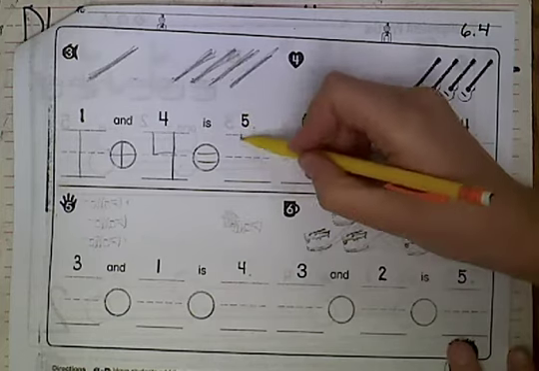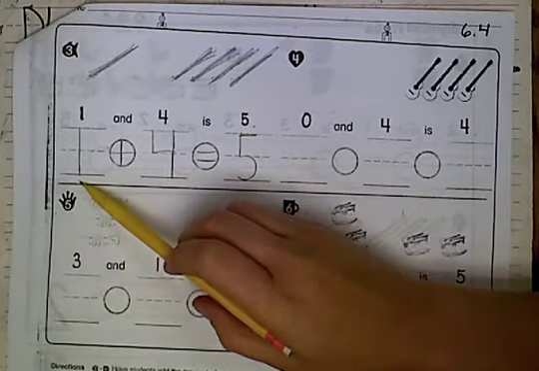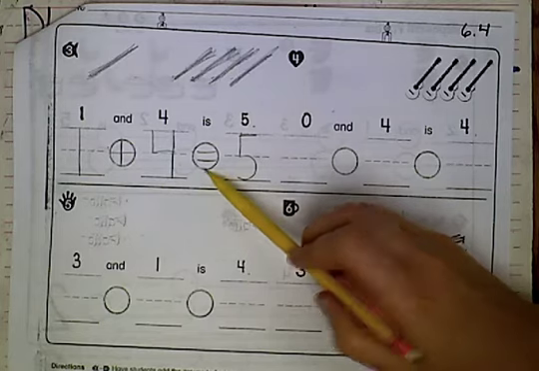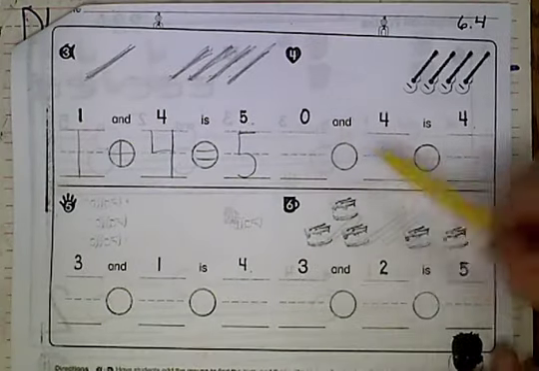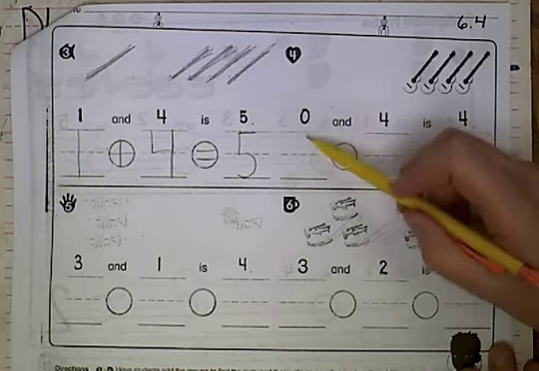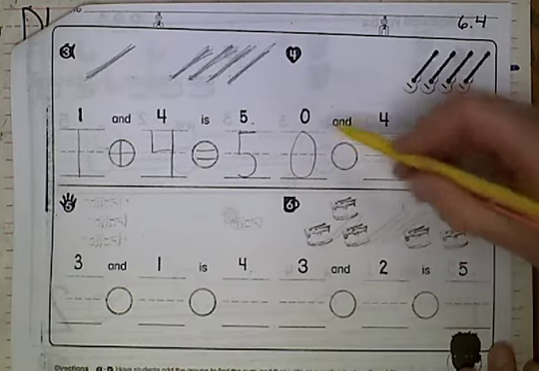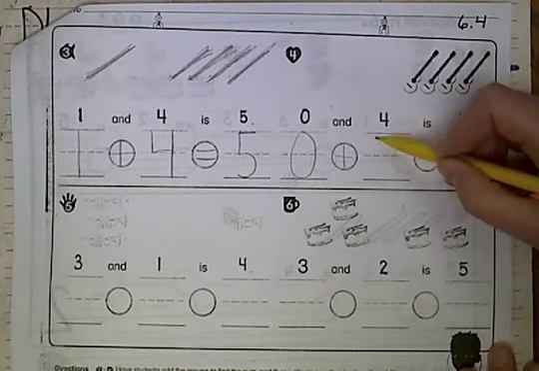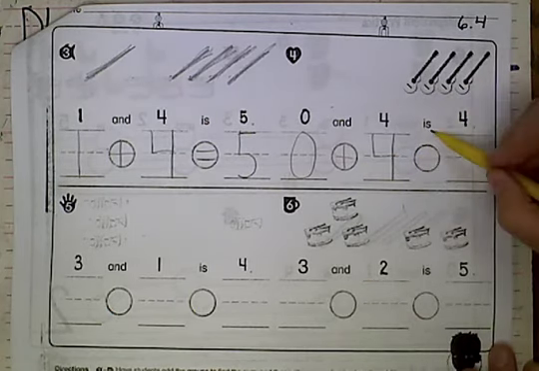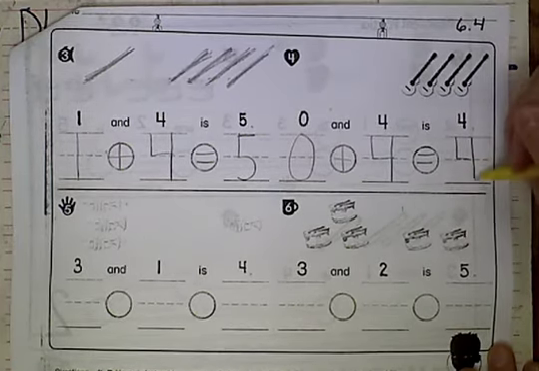That's called our sum. Short neck, belly fat, Mr. 5 wears a hat. Let's read the sentence, our equation. 1 plus 4 equals 5. Let's look over here. 0 and 4 is 4. We need to copy that. 0, there's nothing there. And this is our plus sign. 4, down, over, down some more. That's the way you make 4. Equals 4. Down, over, down some more.